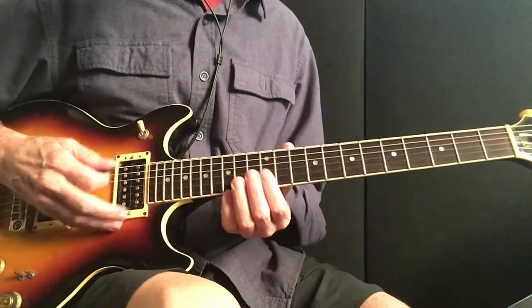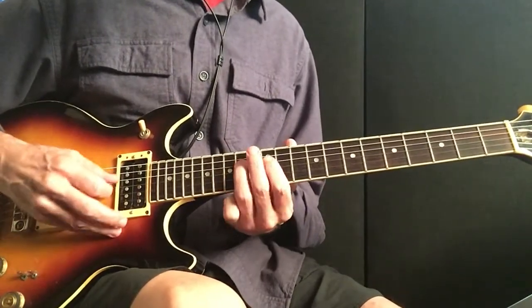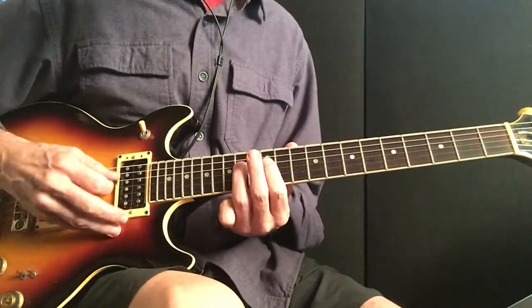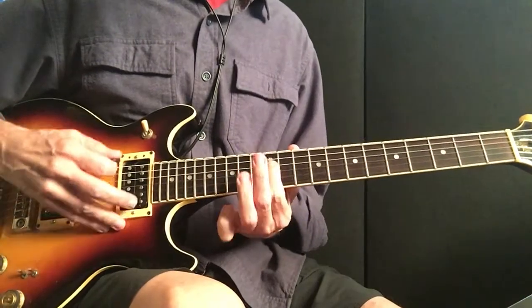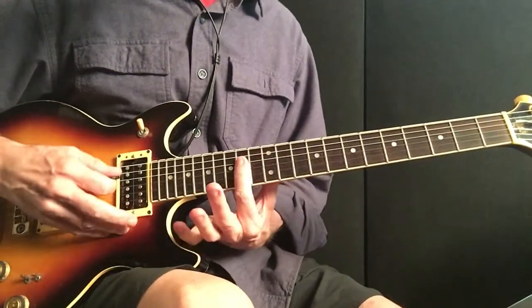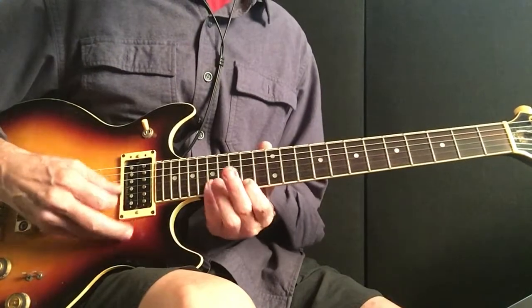So I'm bringing in some notes from pentatonic, which I'll get to a little bit later. So you have E minor pentatonic here, sort of around that G chord, and then A major pentatonic.